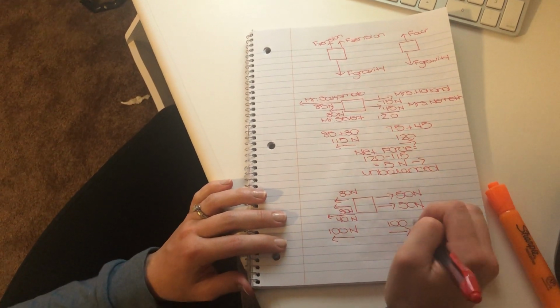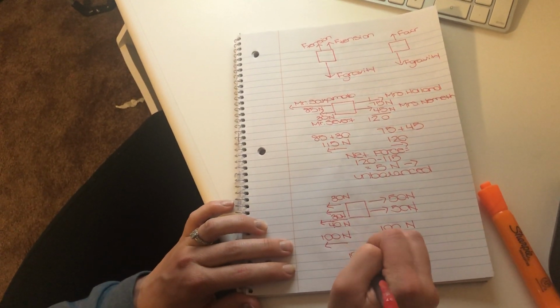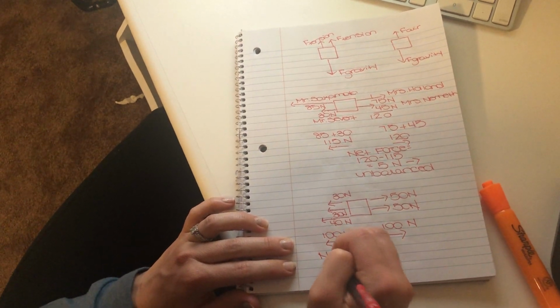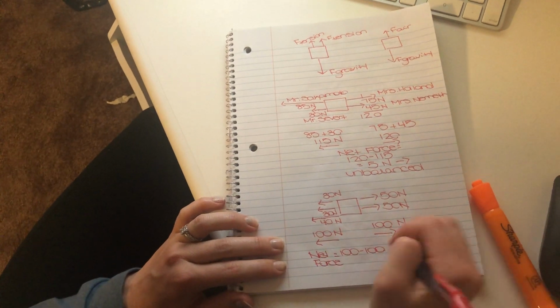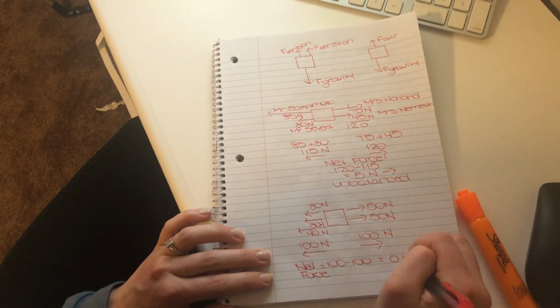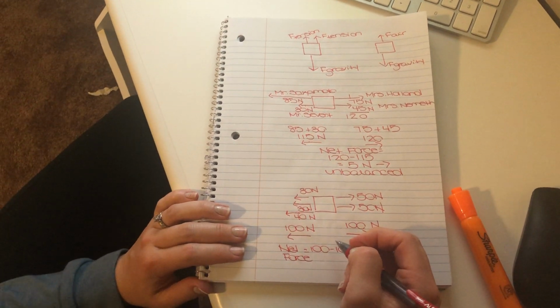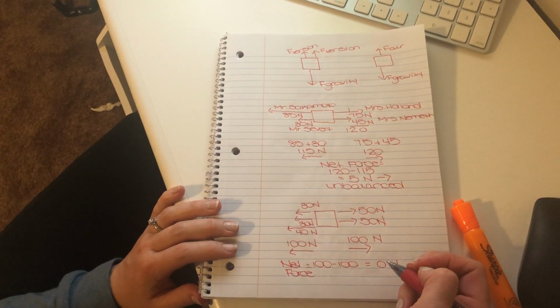So if my forces are in opposite directions, remember I subtract to get net force. And the net force is 0 newtons. So those forces are balanced. That rope is not going to go anywhere because the net force is 0.